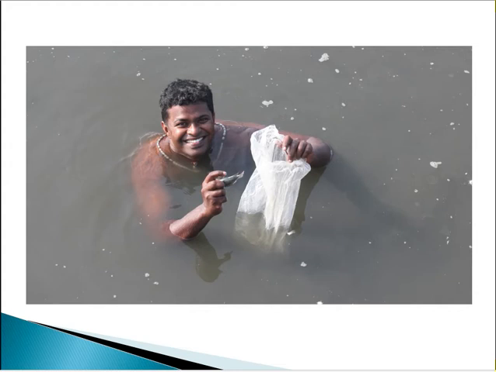Third one is semi-intensive. This is done in small ponds of surface area around 0.2 to 0.5 hectare, and the stocking density is lesser than that of intensive culture. It will be 1 to 5 lakh per hectare of seed. The pond management, supplementary feeding, daily water change, etc. will be done, but not as intense as intensive culture. Supplementary feeding is to be done, and we get a production of around 8 to 10 tons per hectare.